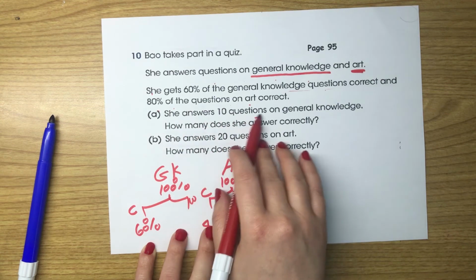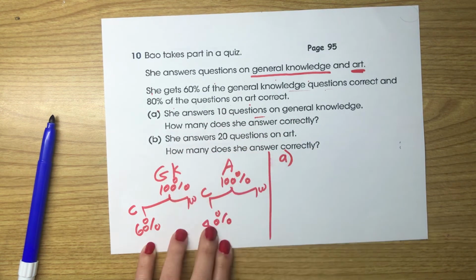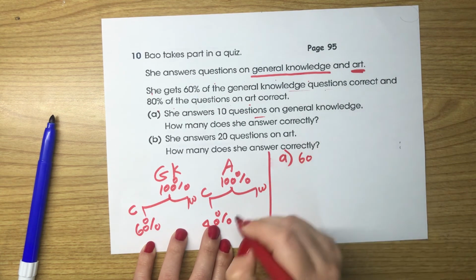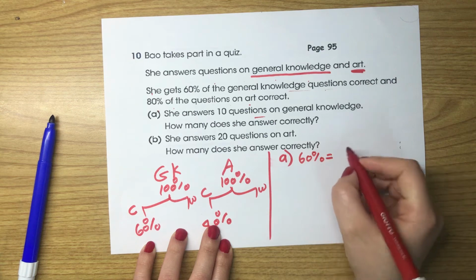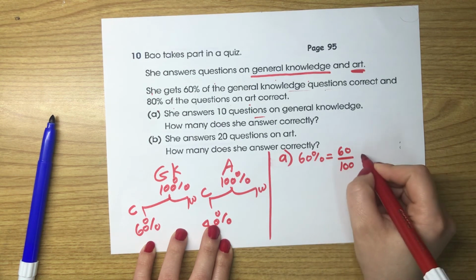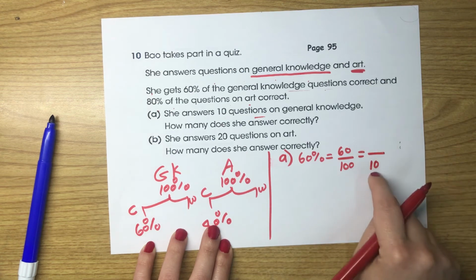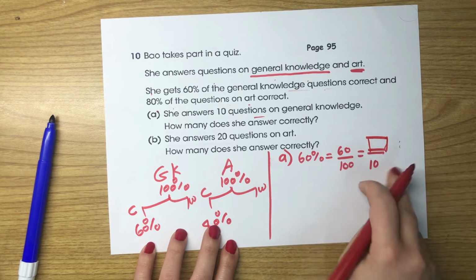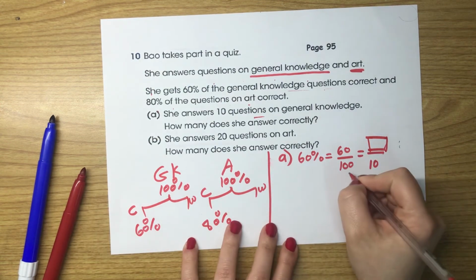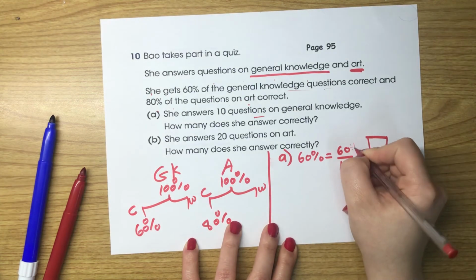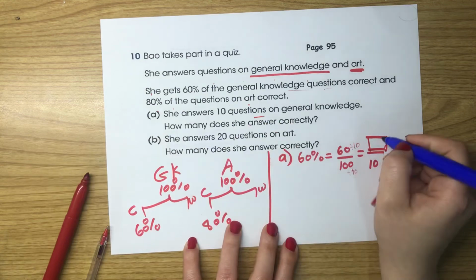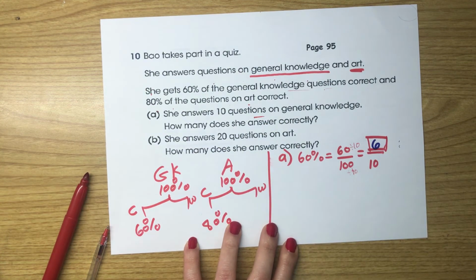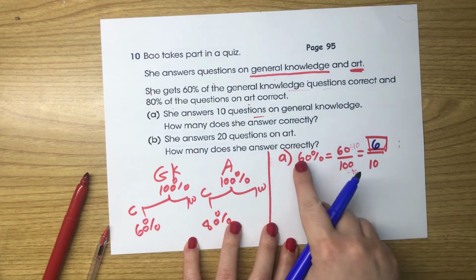Question number A. She answers 10 questions on general knowledge. So the number of questions for general knowledge is 10. So 60% equals 60 over 100. But actually the questions are only 10. So how many questions did she answer correctly? We have to use division, so divide by 10. In this case, she answered 6 questions correctly.